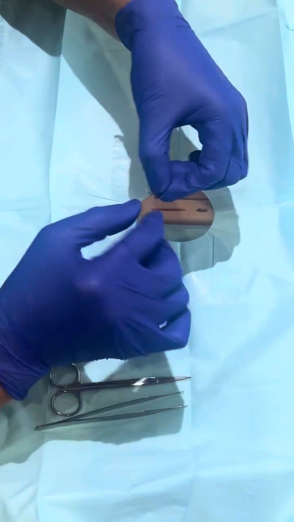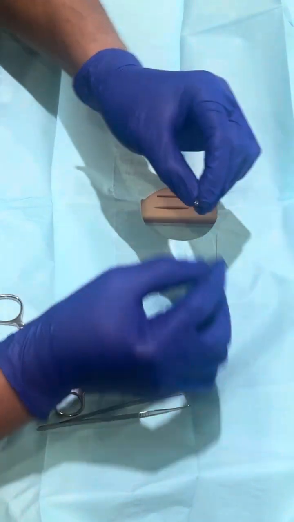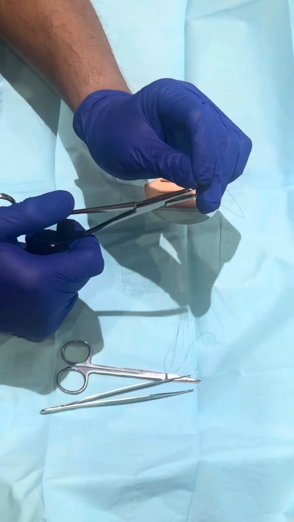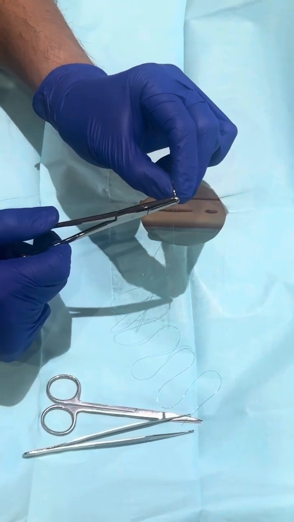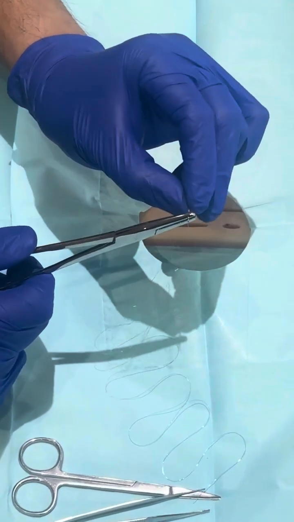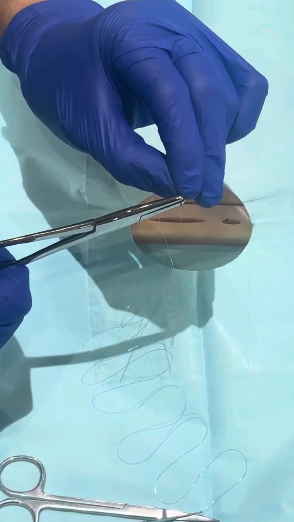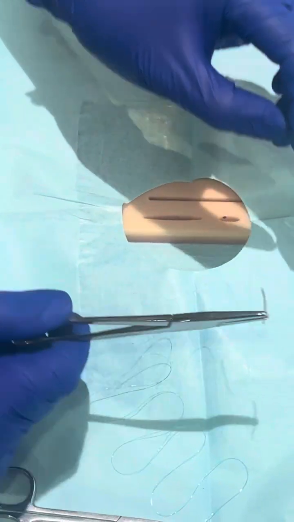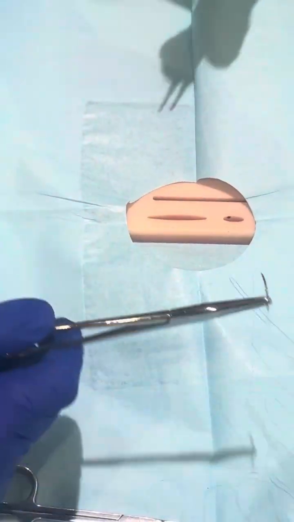Grab the end of the needle and then get your needle driver, biting it to the 1/3 of the suture, the other third, and then using your forceps.